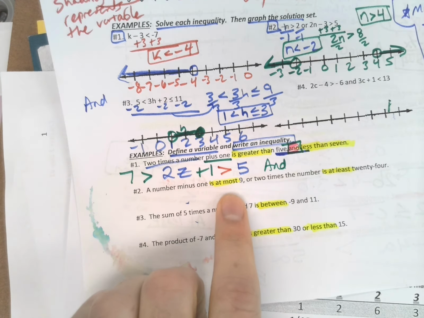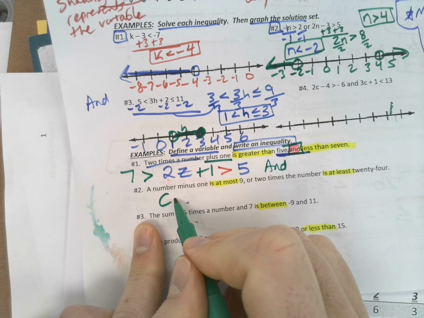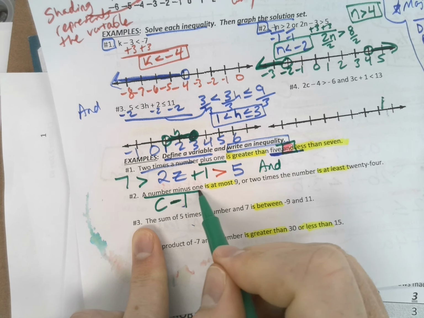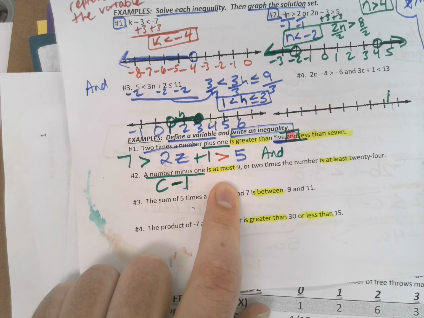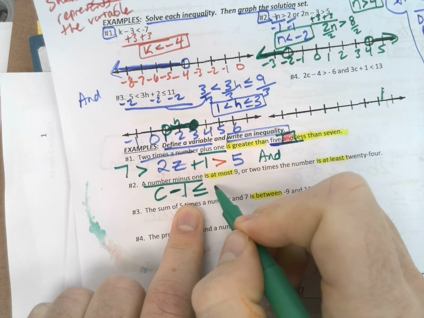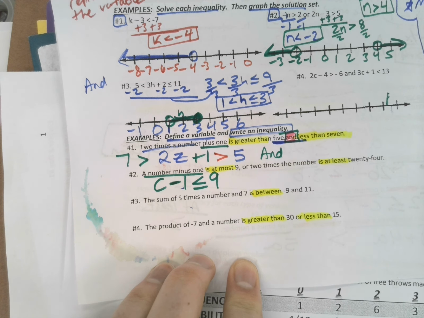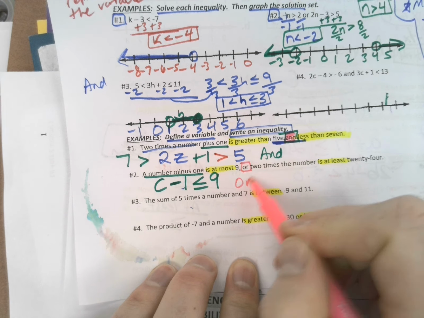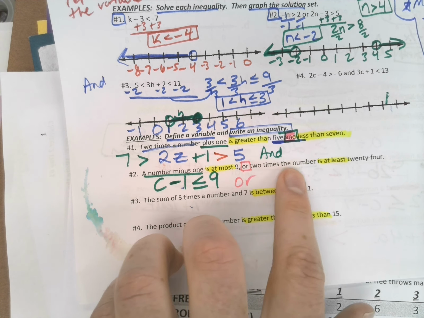How about number 2? A number, I'll call this C, minus 1. Is at most 9. Now, at most, does that mean less than or greater than? Less than or equal to 9. And then, oh shoot, what do you guys see immediately after? Or 2 times the number.